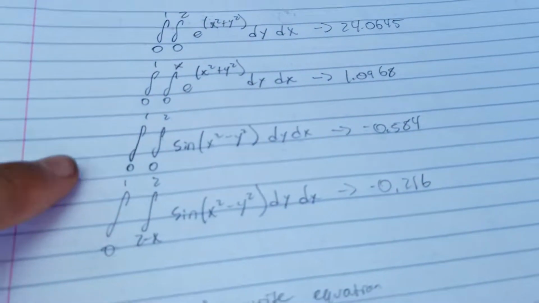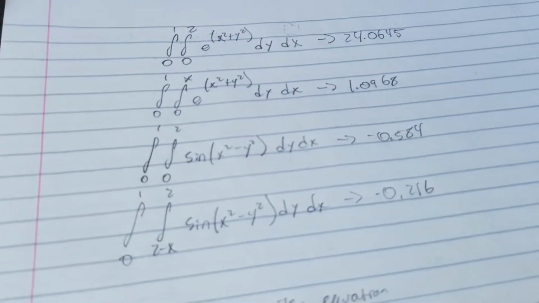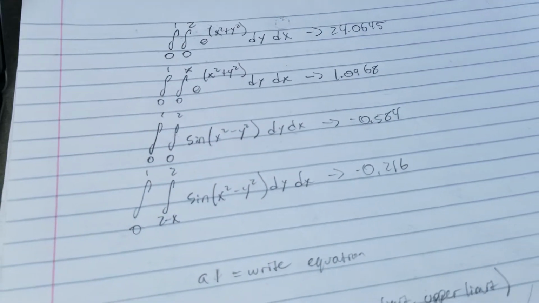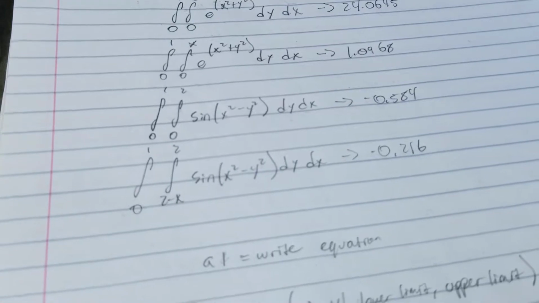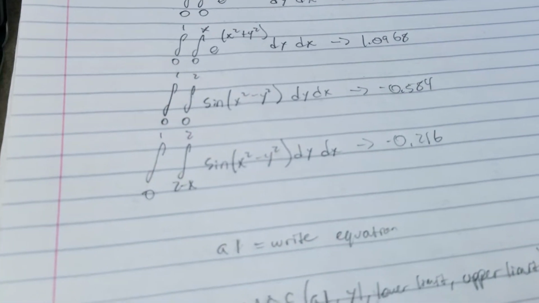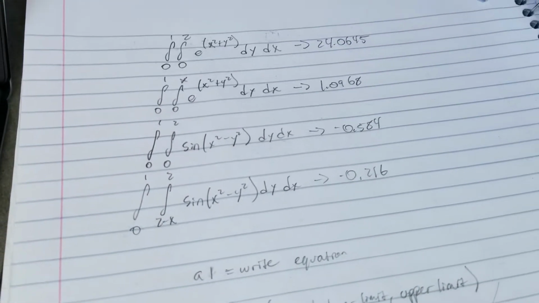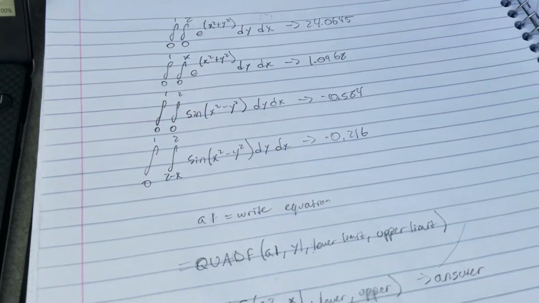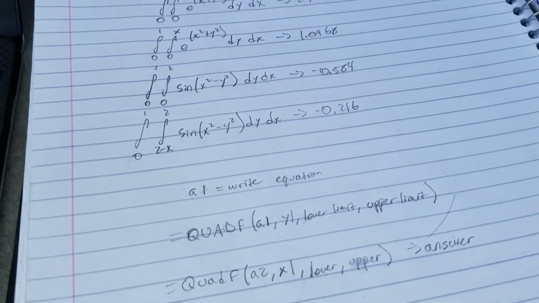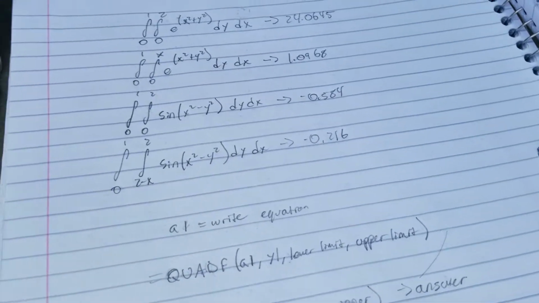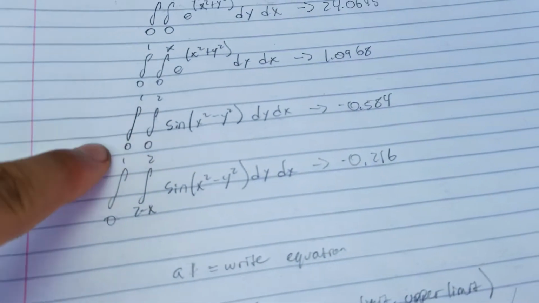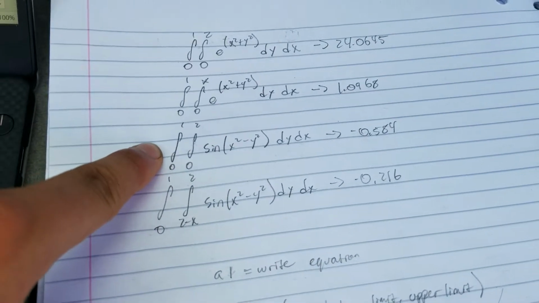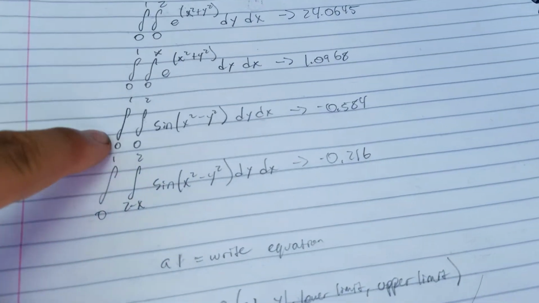Then we get to these ones, and we were supposed to do a Riemann sum with the function SUMIF, but I could not understand that function, and you're not available to ask questions, so sorry about that if that proves a problem. But I just did QUADF because it works.